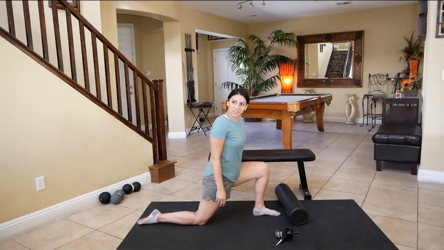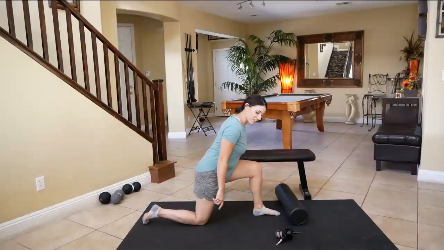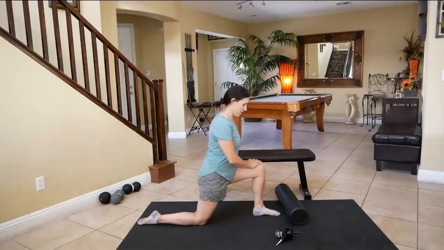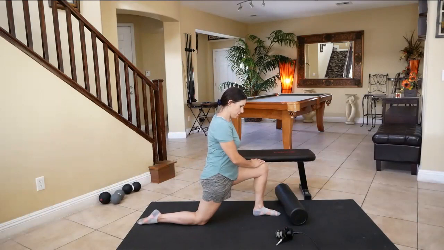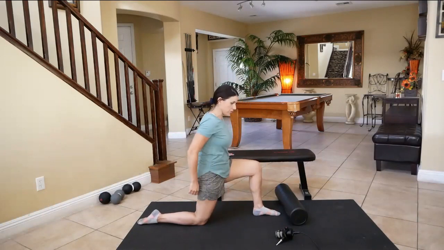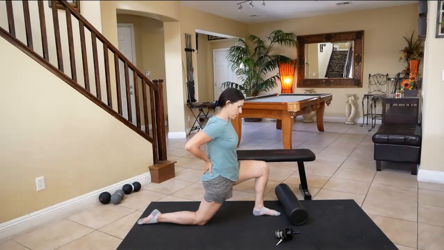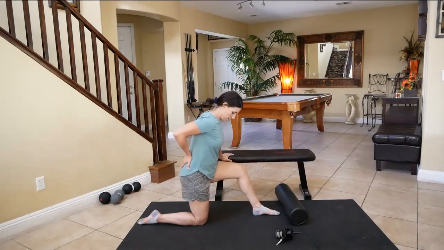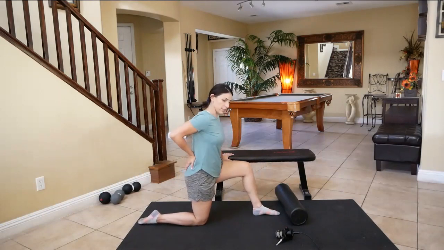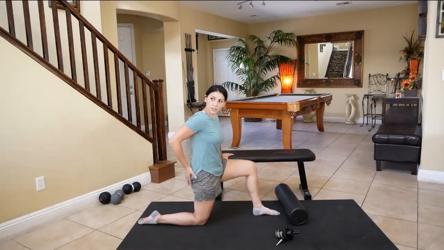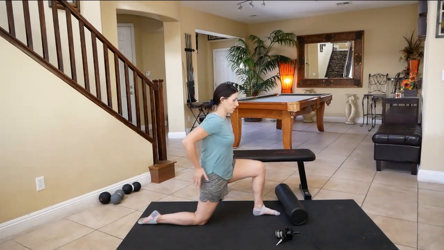Again, if you need more of a stretch, you can tuck that foot under and extend the back leg. If you need something under your knee as well, you can. Just a little bit more padding. And relax. We'll go into it again. Tucking the glutes under, squeezing the glutes, squeezing the abs, and then lunging forward.